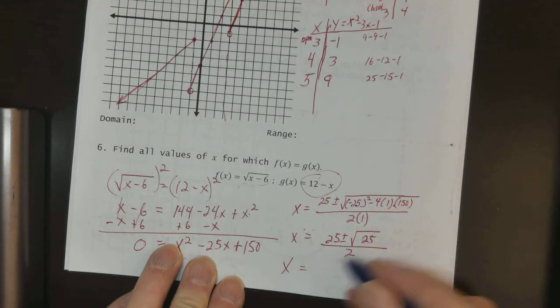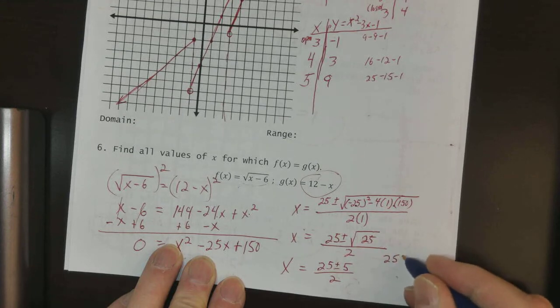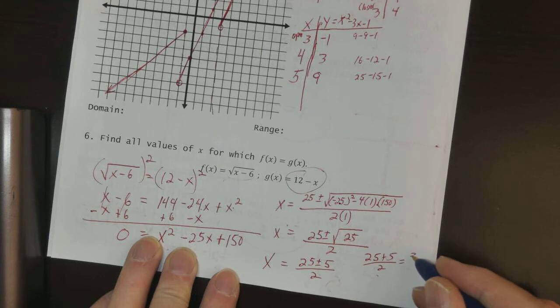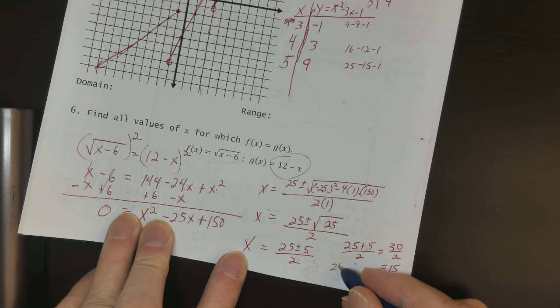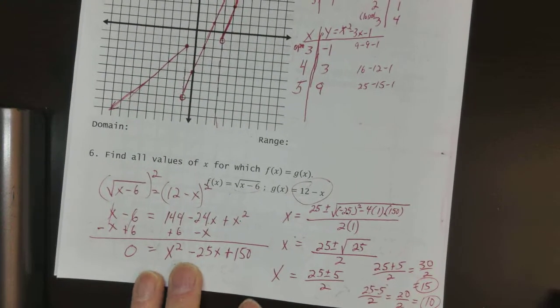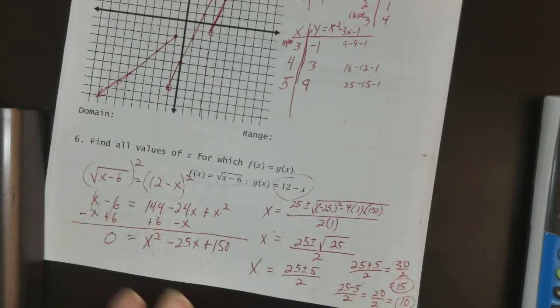So x equals, because this is a perfect square, 25 plus or minus 5 over 2, and 25 plus 5 over 2 is 30 over 2, which is 15. And 25 minus 5 over 2 is 20 over 2, which is 10. 15 and 10, oh yeah, 15 times 10. 15 plus 10 is 25. All right.